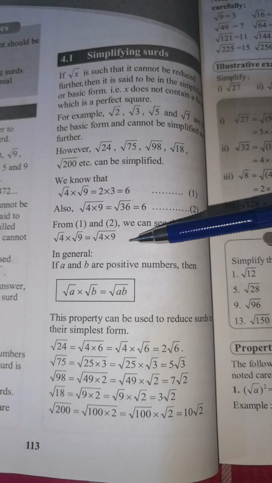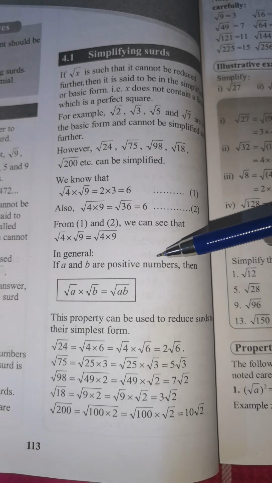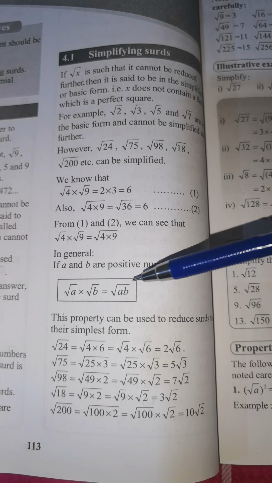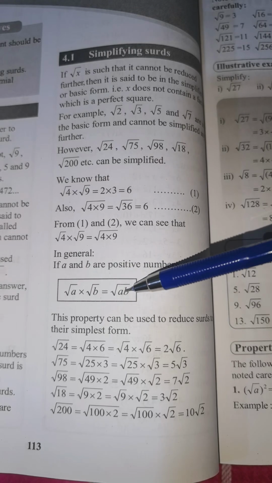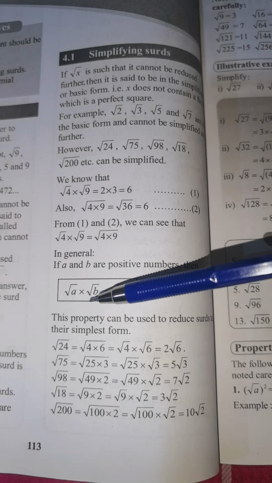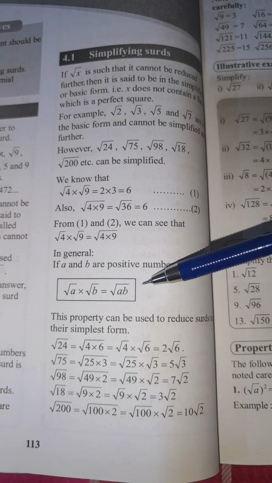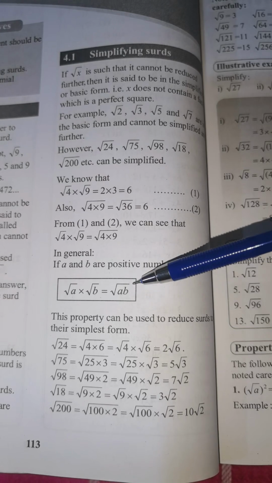So now what we are saying is that in general, if a and b are positive numbers, then square root of a times square root of b will give us what? Square root of ab. We are just multiplying the numbers under the square root sign. So we bring them together, and then that will be it. So this is the introduction to the properties.